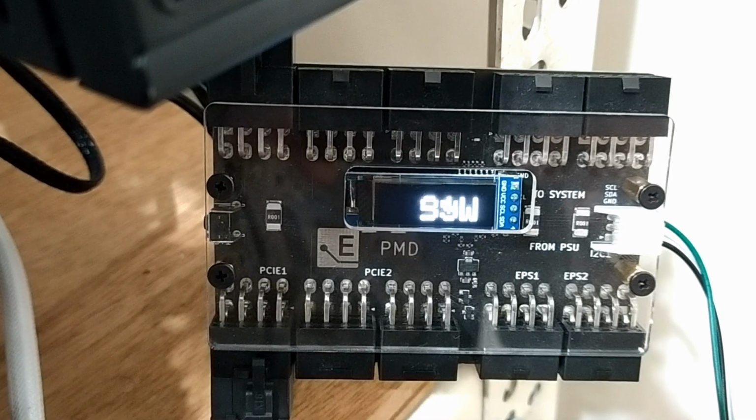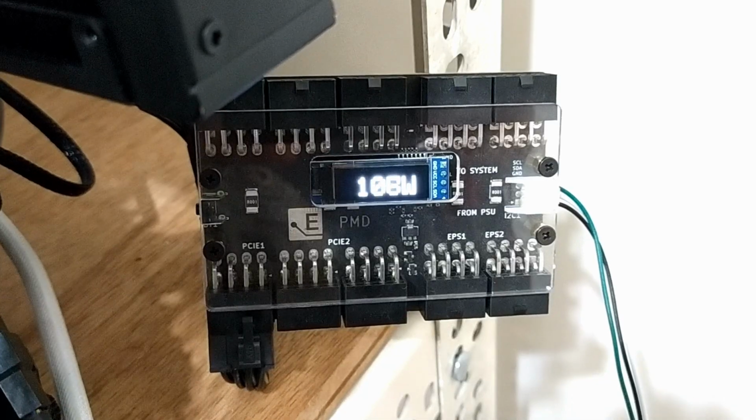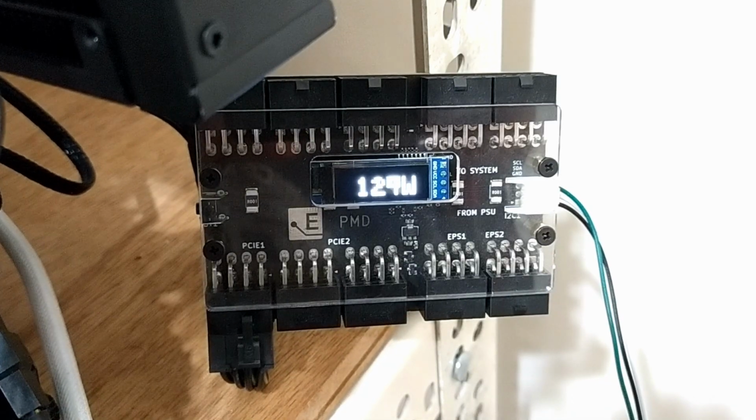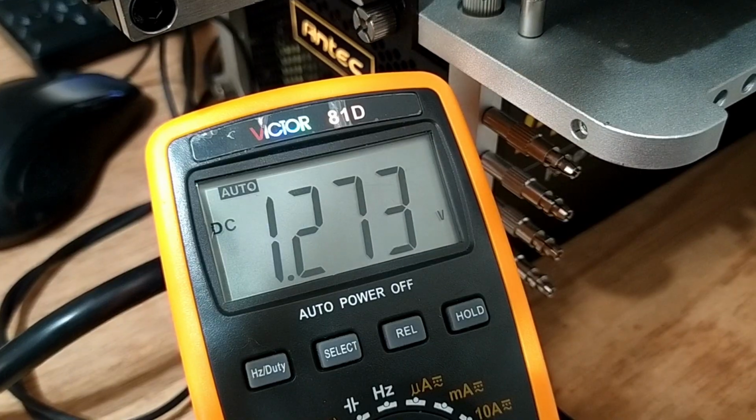Also, the maximum voltage is no longer limited to the Vmax of 1.2 volt. In firmware, the power draw on the 6-pin connector, measured with the ElmorLabs PMD, doubles from about 75 watt to 150 watt. Also, the maximum voltage increases from 1.2 volt to 1.26 volt.